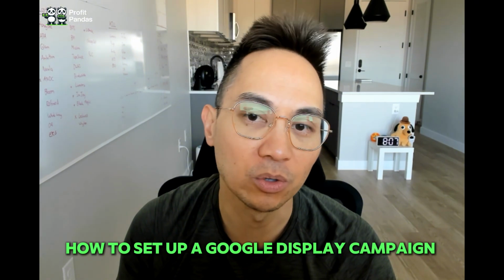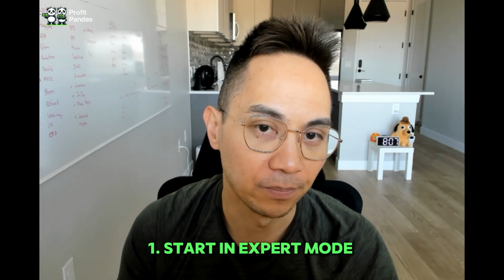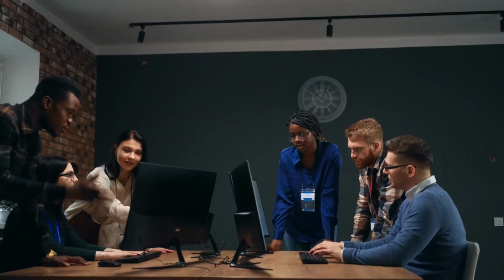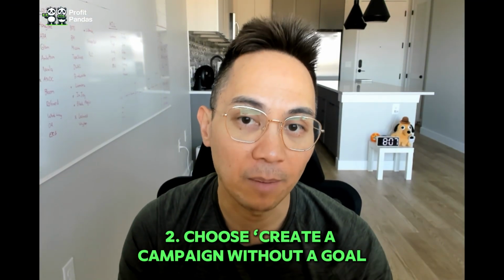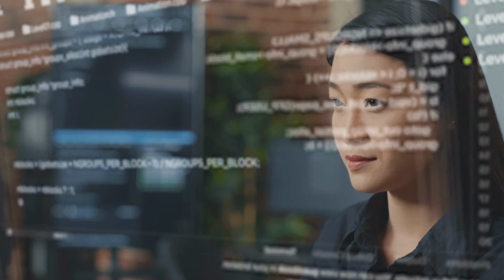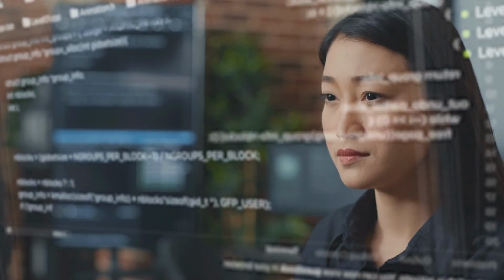Now, how do we set up a Google display campaign? Let's walk through the proper setup process, especially if this is your first time. First, you want to start in expert mode. Skip smart mode. It limits what you can control, and expert mode gives you all the real tools you need. Next, you want to choose create a campaign without a goal. This just makes sure Google doesn't push you toward automated stuff you're not ready for. You'll get more control over things like bidding and targeting.